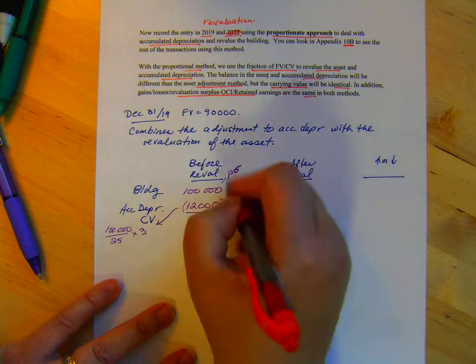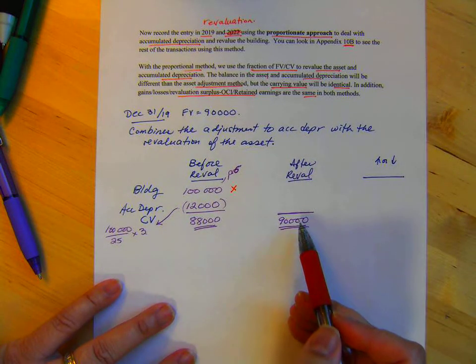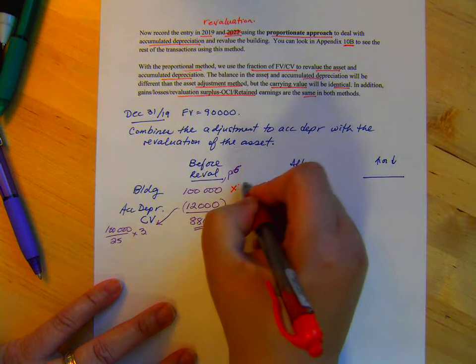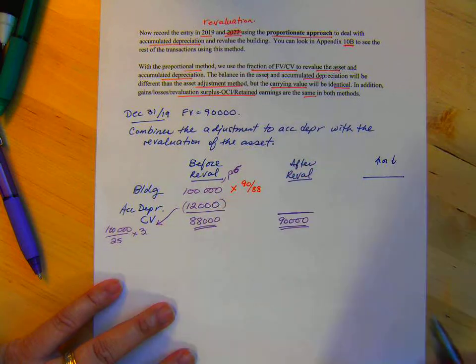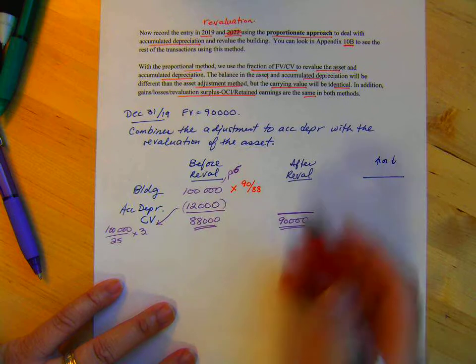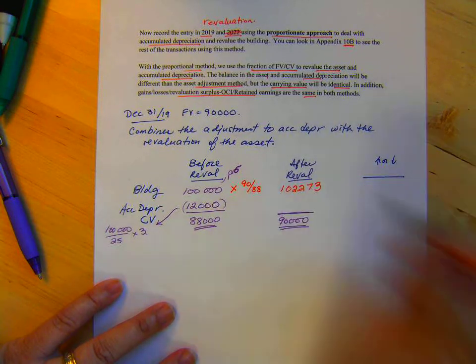Okay, so if I multiply this by the ratio of after revaluation over before, that's the fraction we're trying to change, we get 102,273.